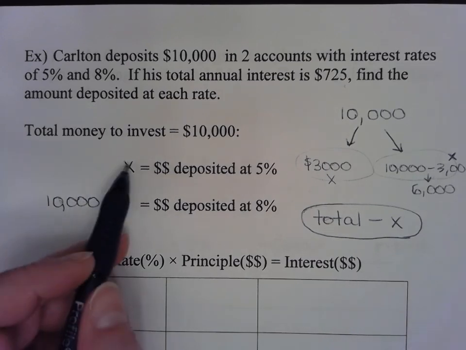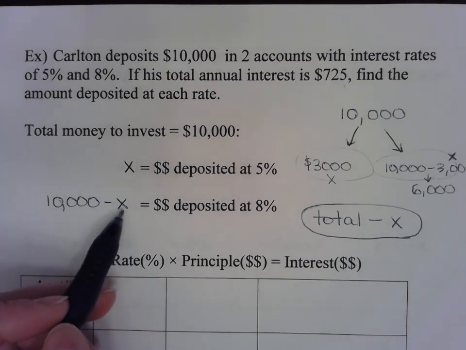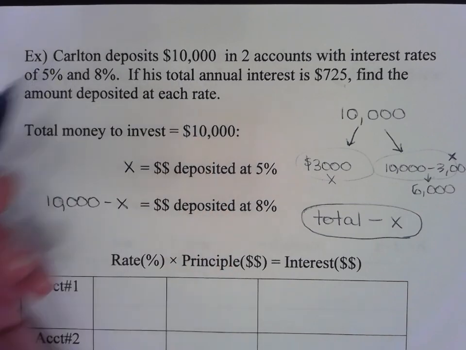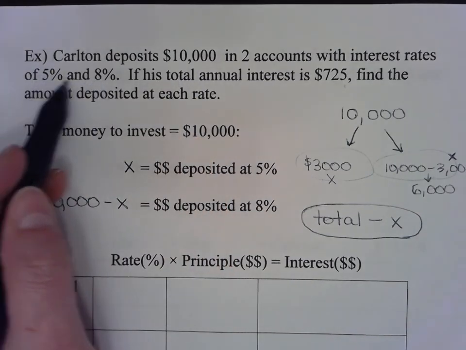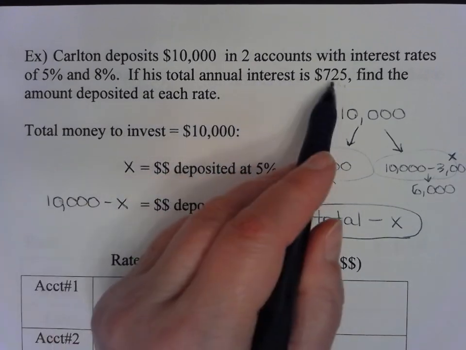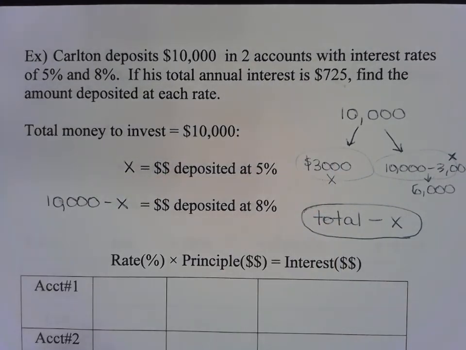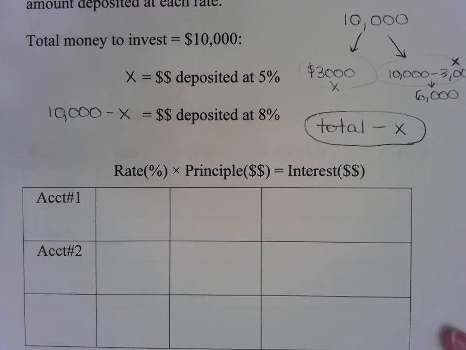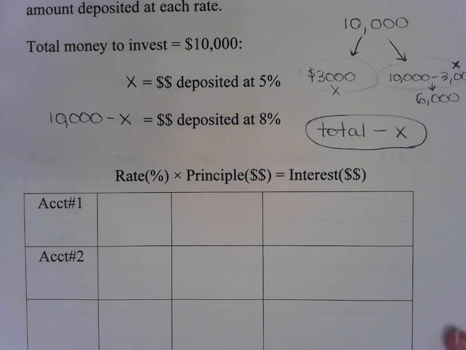Okay, so we've set up our variables. That allowed us to use this 10,000 number, right? Next, we need to incorporate the interest so that we can add it up and use this criteria to make our equation. You can use a chart for these if you like. I've found over the years that some people love the chart because it's organized.